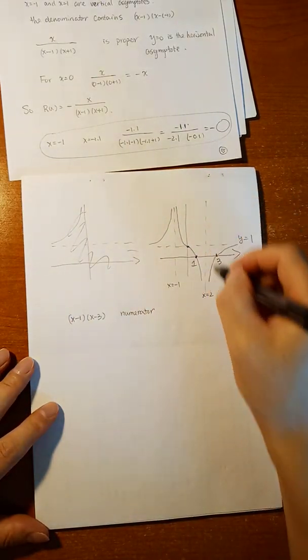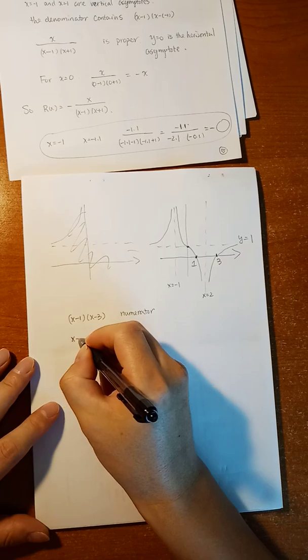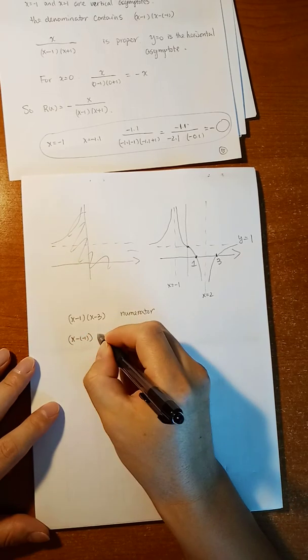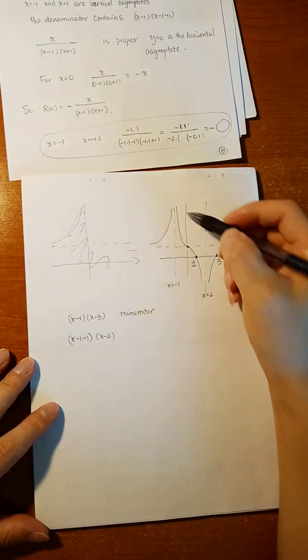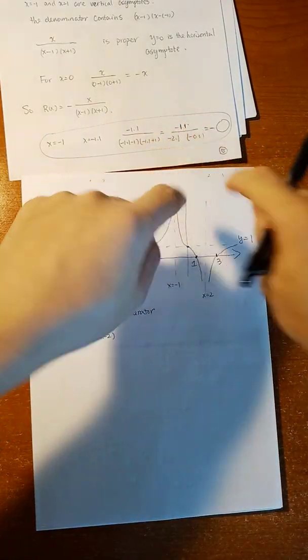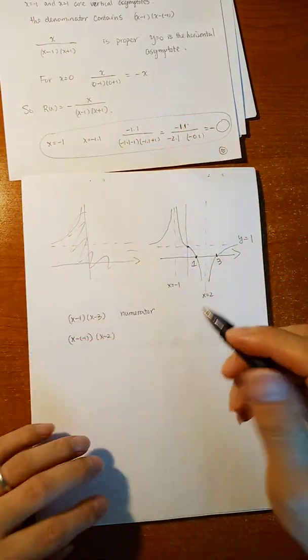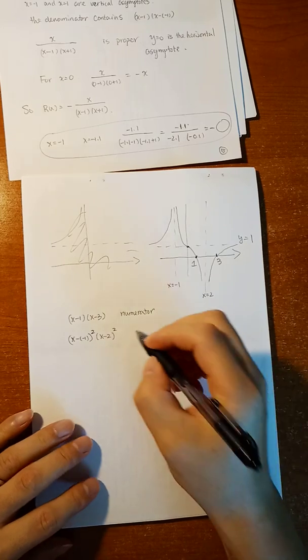And the vertical asymptotes: x minus negative 1, x minus 2. You see here they both approach either positive infinity or negative infinity. They share the same direction, so they're both squared, in the denominator.